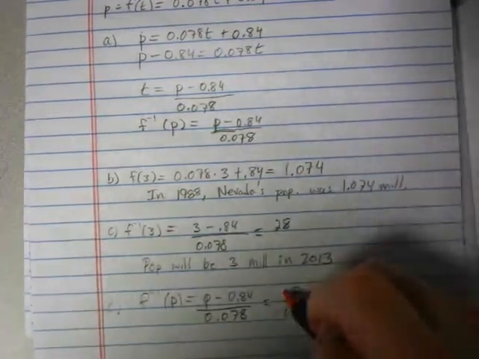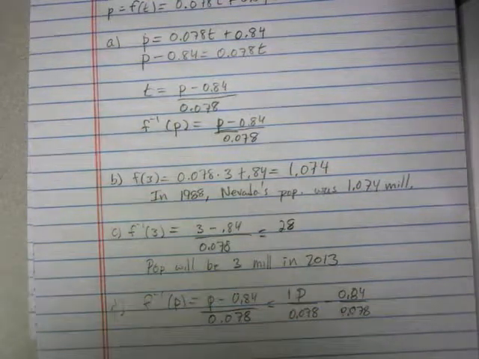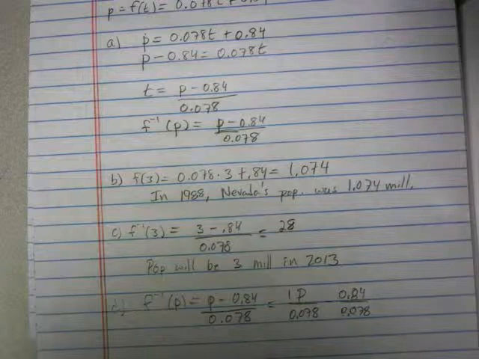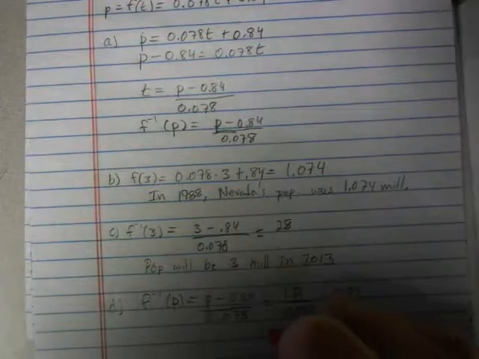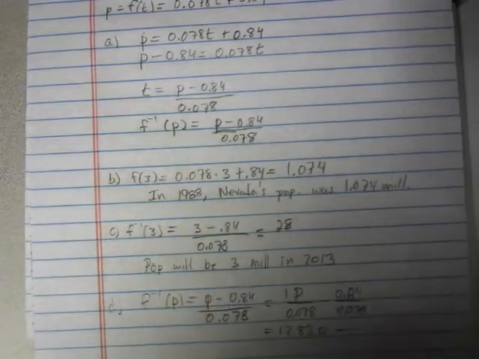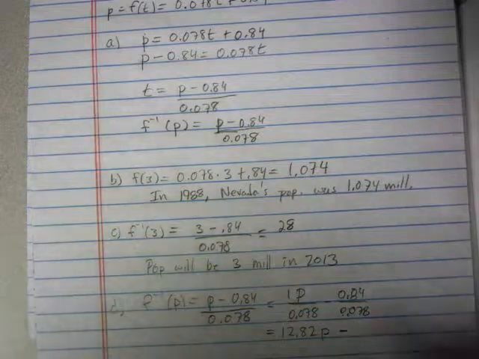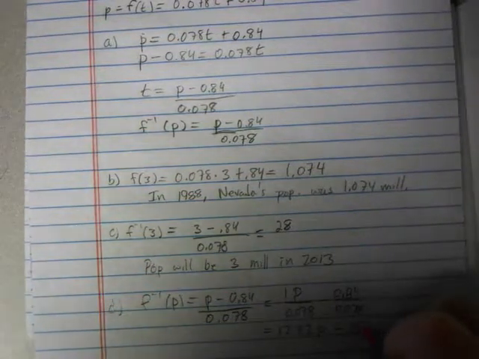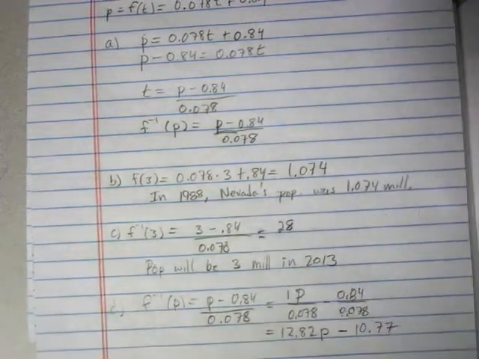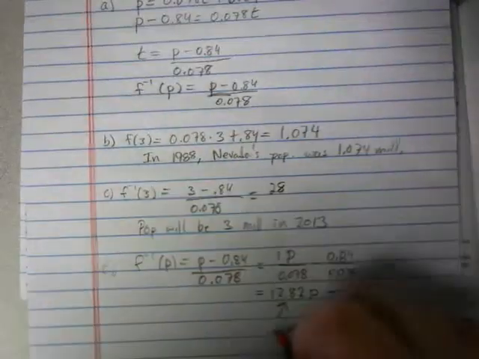So I'm going to think of this as 1 over 0.078. That's 12.82p minus 10.77. So my slope would be right there, 12.82.